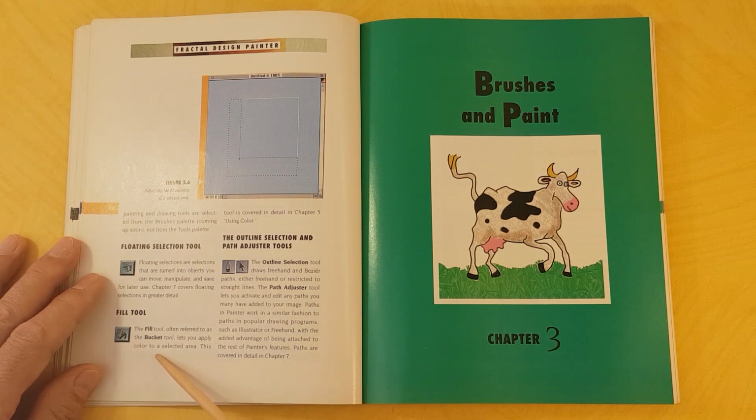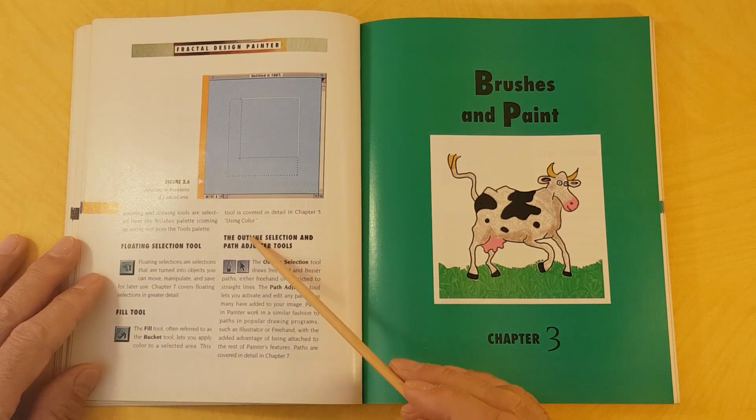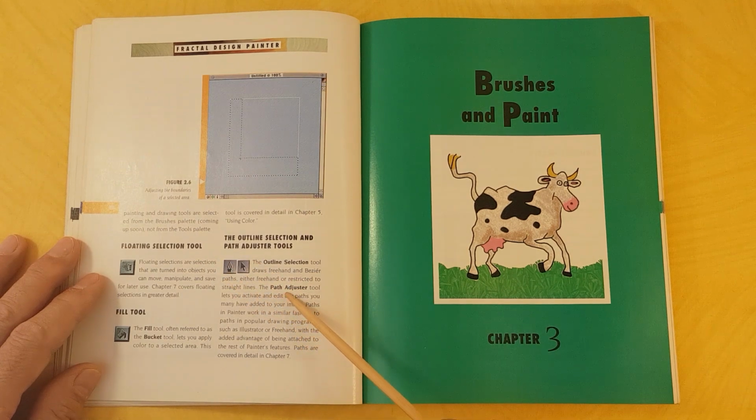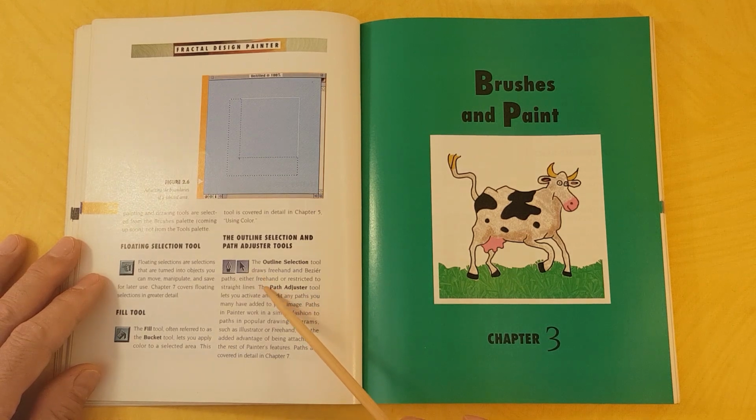Lets you apply color to a selected area. And then we have the outline selection and path adjuster tools. The path adjuster tool lets you activate and edit any paths you may have added to your image.